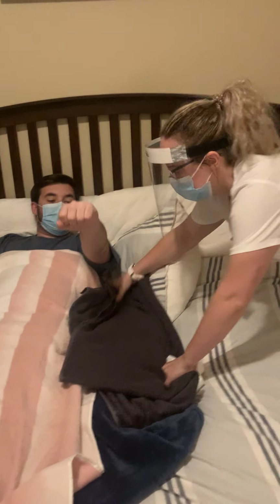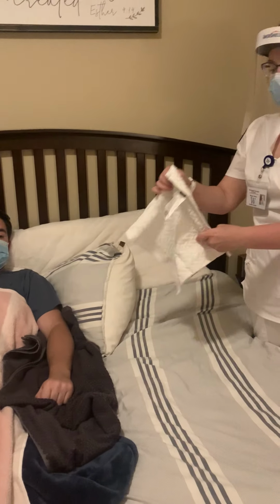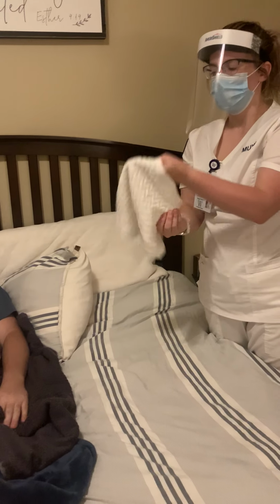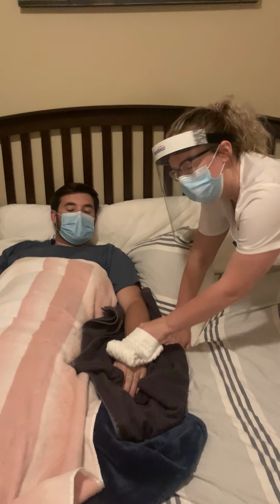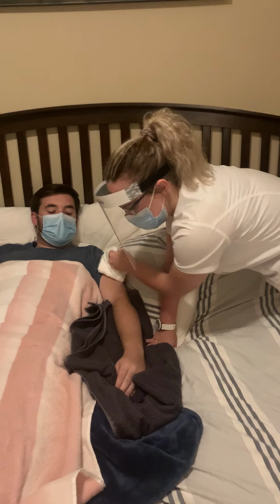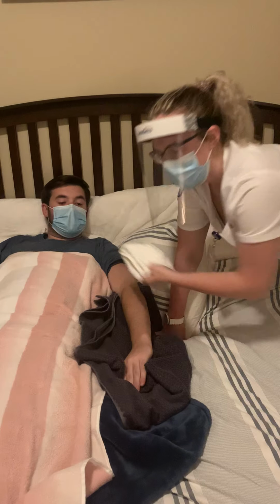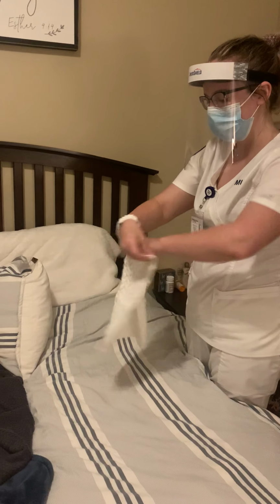Next, we're going to do the other arm. Then we'll use the mitten. And we'll start from fingertip and go all the way up with long strokes, making sure you get in his arm, and rinsing it out every so often to make sure you're not contaminating the rest of the skin.